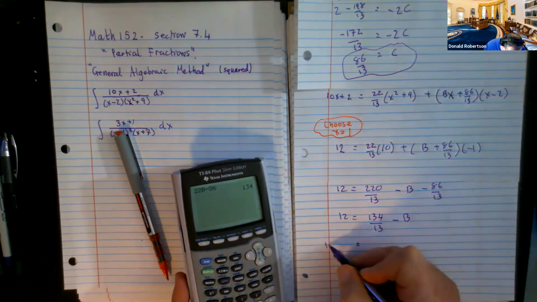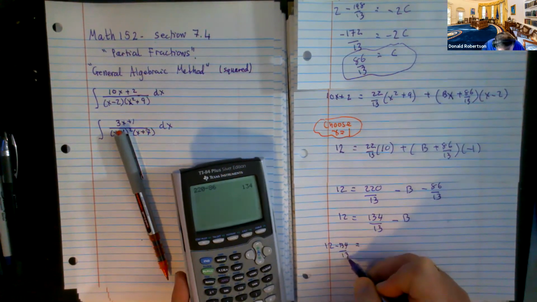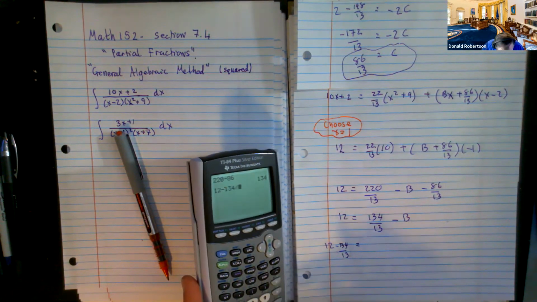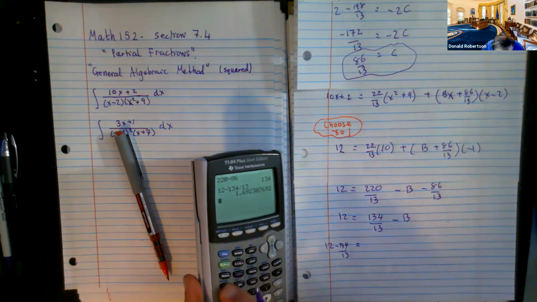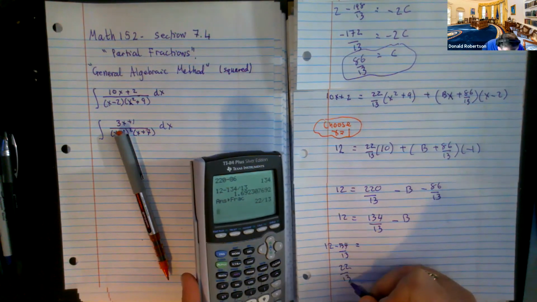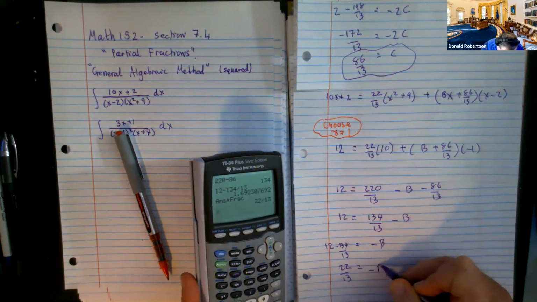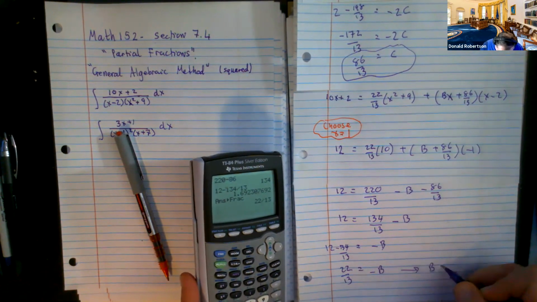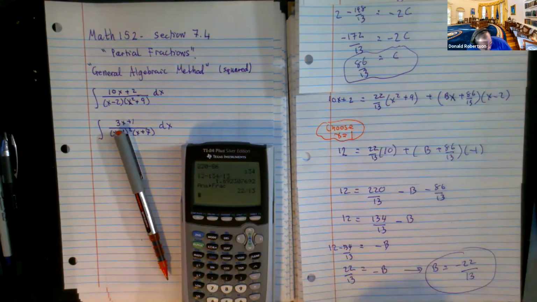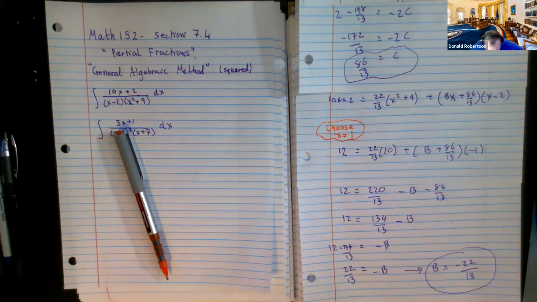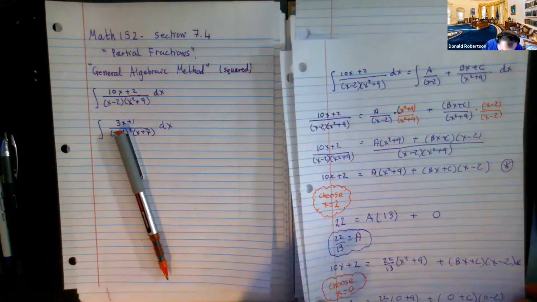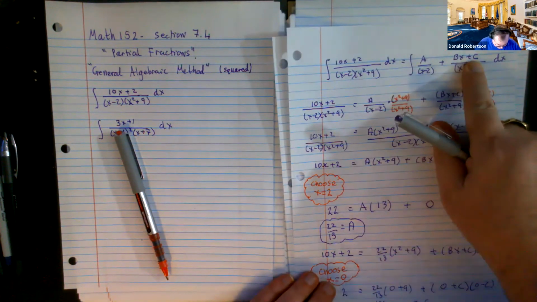If I subtract that fraction from both sides, so here we go, 12 take away 134 13ths, I get 22 13ths. And that makes b -22 13ths. And we can say, thank goodness for that, we have finished finding out who A, B, and C is. We now know who this guy and this guy is.